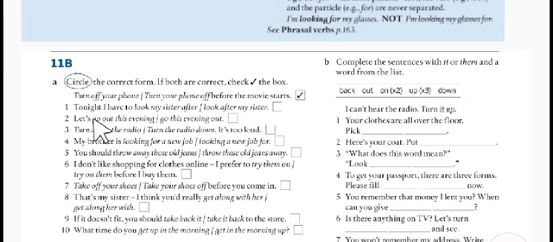So the first one is tonight I have to look my sister after. Look after my sister. So which one is correct? You have to choose. There are 10 sentences and 10 lines. You have to circle the correct form. If both are correct, then you have to tick the box.